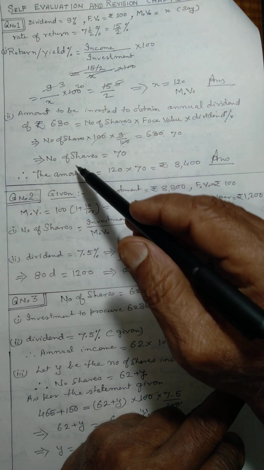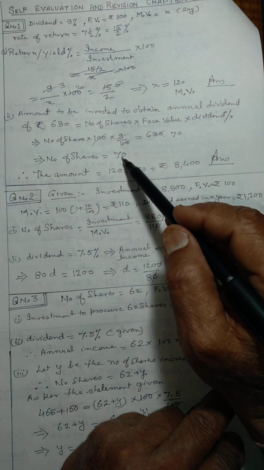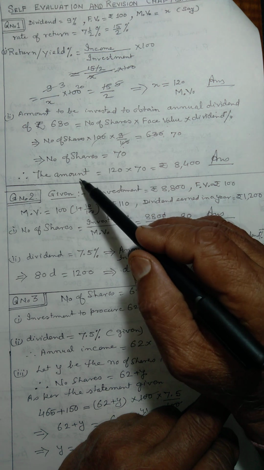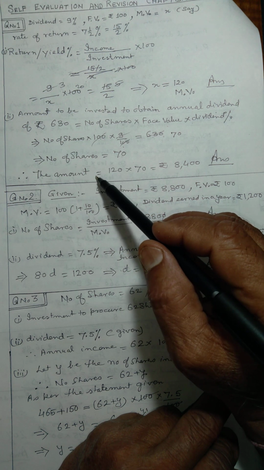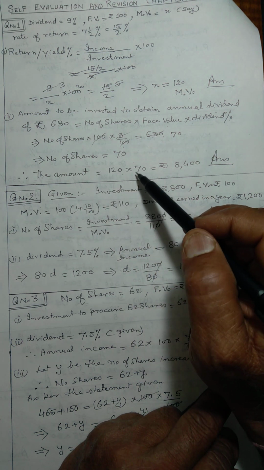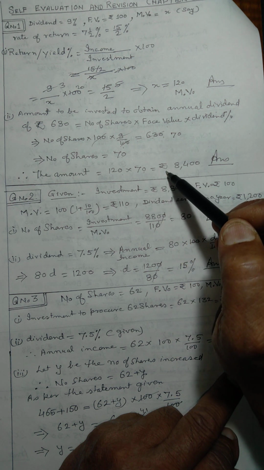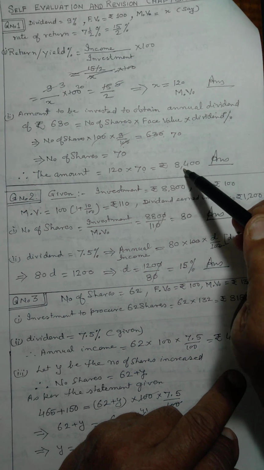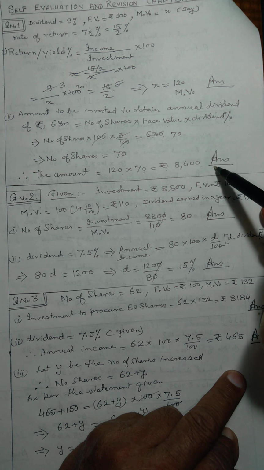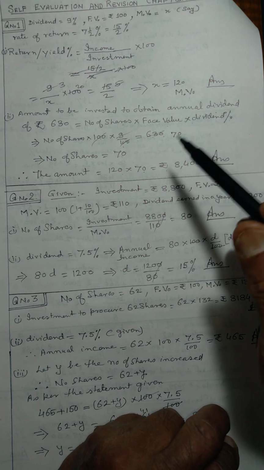You solve it, you will get the number of shares will be equal to 70. The amount is equal to 120 into 70, that will be equal to rupees 8,400. This will be the answer of the second part.